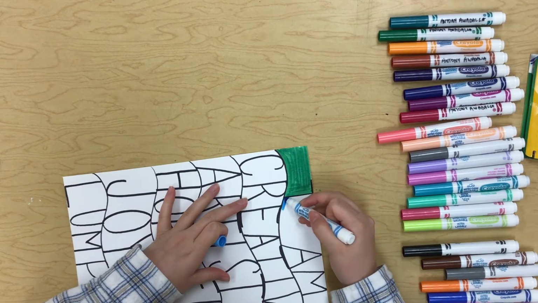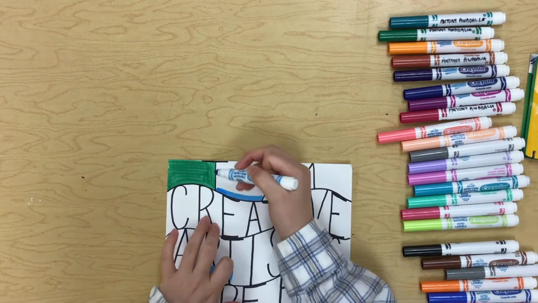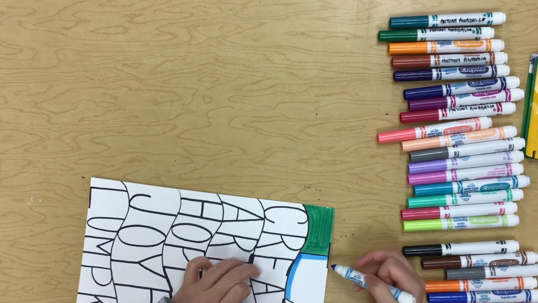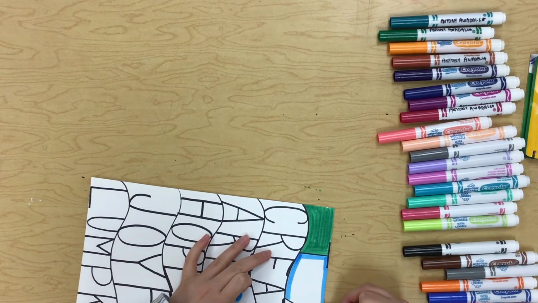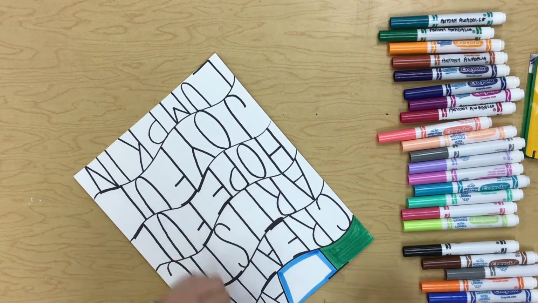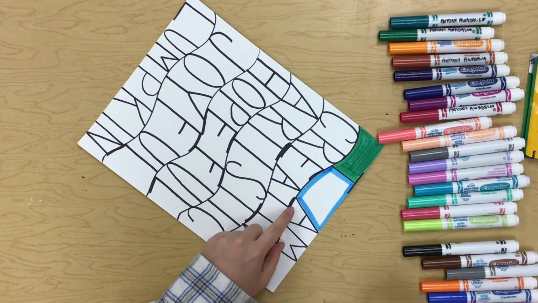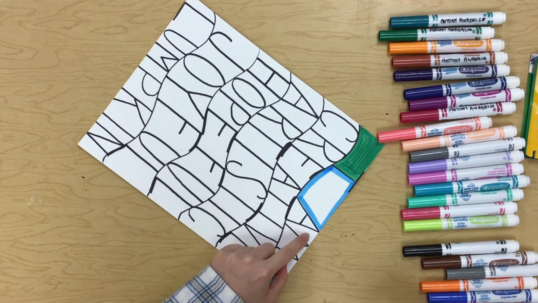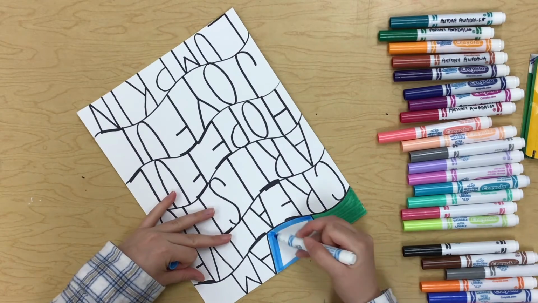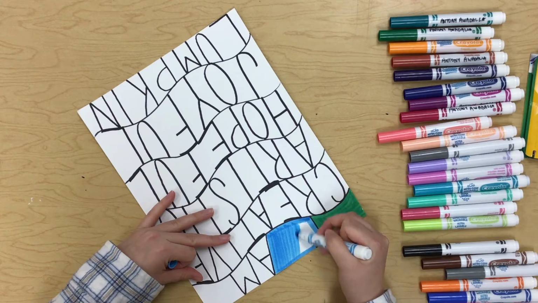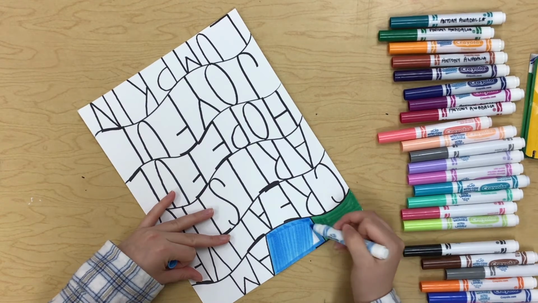I'm going to time lapse this so you can see how I do it, but just make sure anytime you hit a line, that means it has to be a new color. So even this A in here, this little triangle is going to be one color, and then this little space would be a different color, and then this little space would be a different color. It will take some patience, and I want you to make sure that you're doing nice, neat coloring.